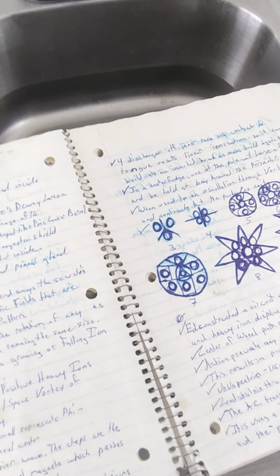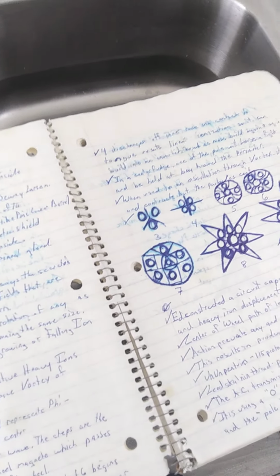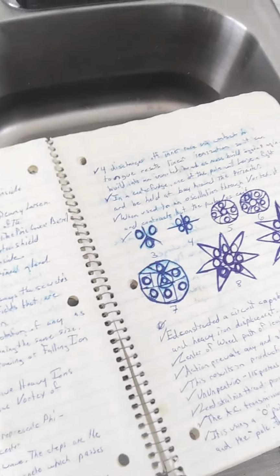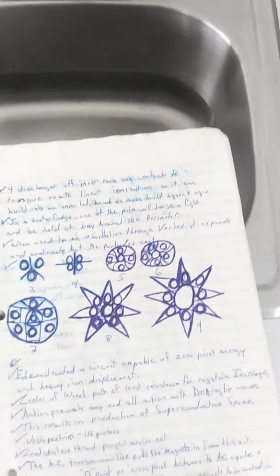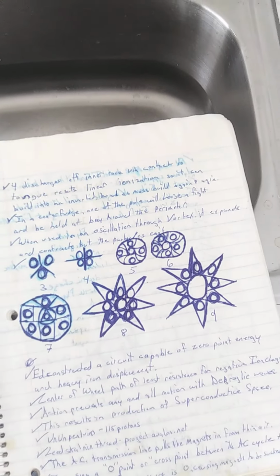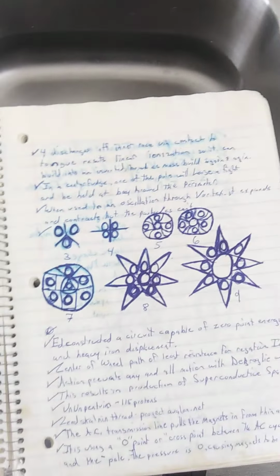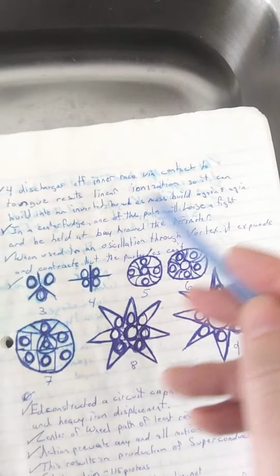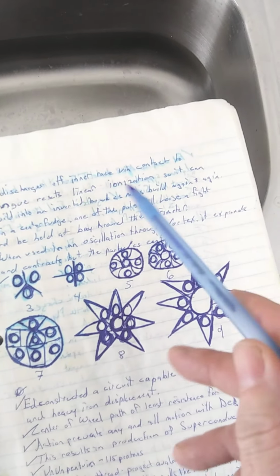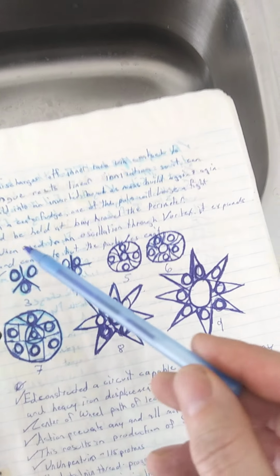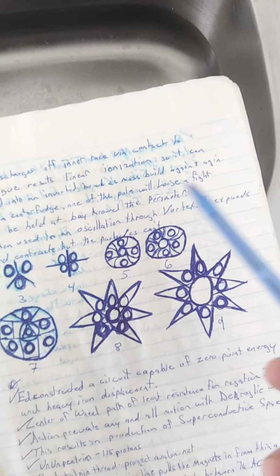Okay, the 24 centrifuges around one. Each 6 becomes a new X concave radial so that a forever spiral occurs. So that's what you're doing. You're forever, 1.6180. Okay, 4 discharges off the inner race through contact of the tongue results in linearization so that it can build up an inverted bowl as mass builds again and again.